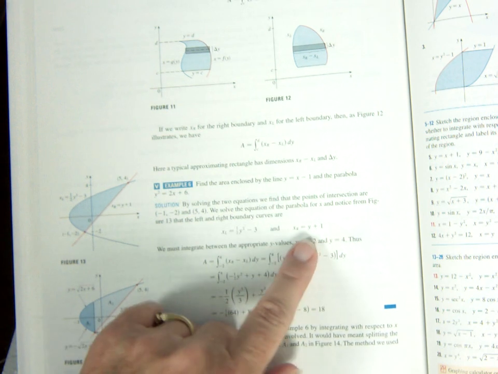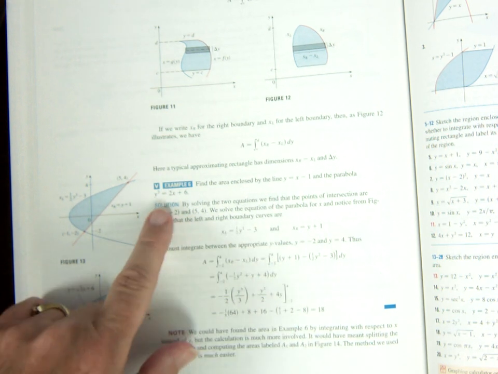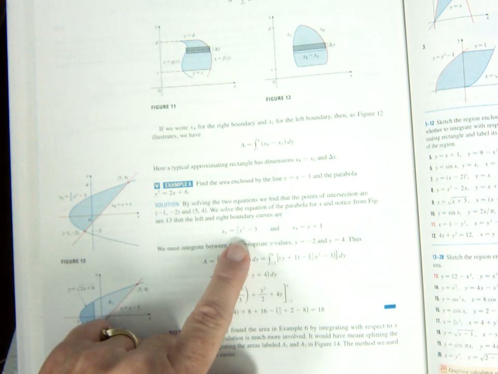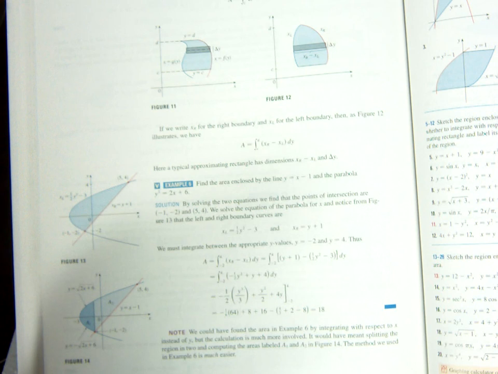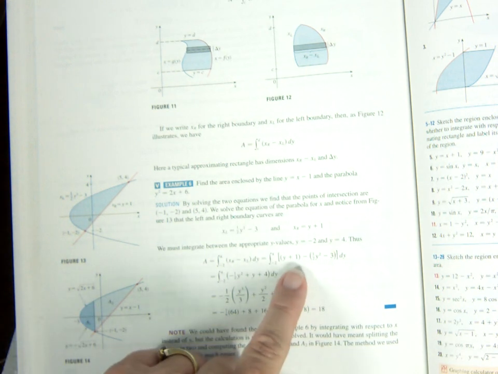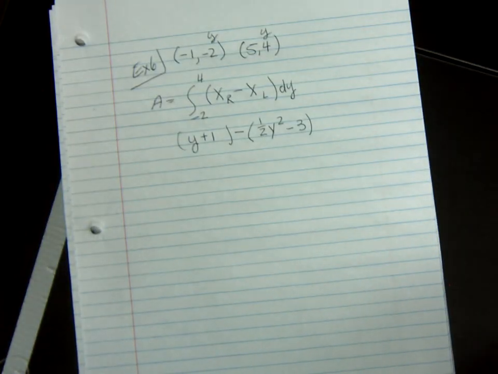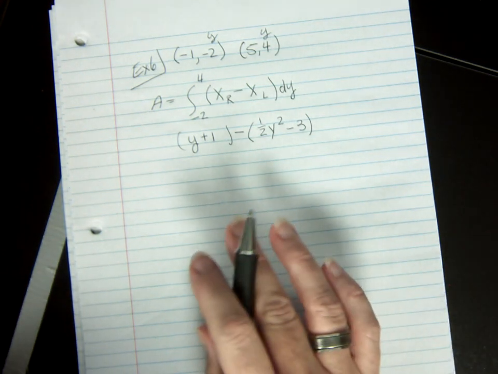And I would solve this for x and get 1/2 y squared minus 3. So I want to take my right value minus my left value. So I have y plus 1 minus my 1/2 y squared minus 3. Okay? And of course, we need to simplify that a bit. It doesn't really make sense the way it is right there.